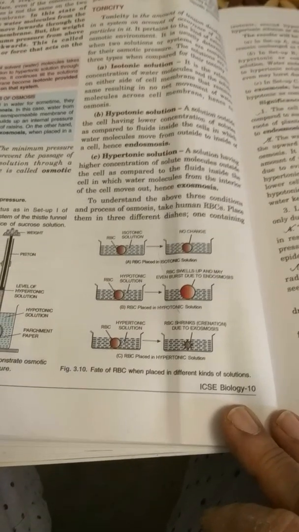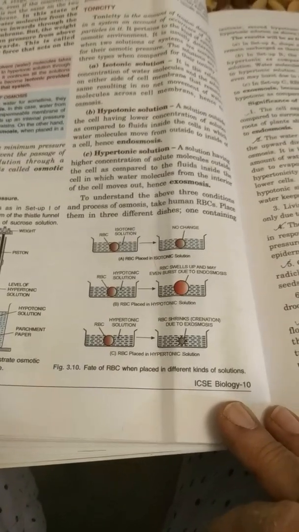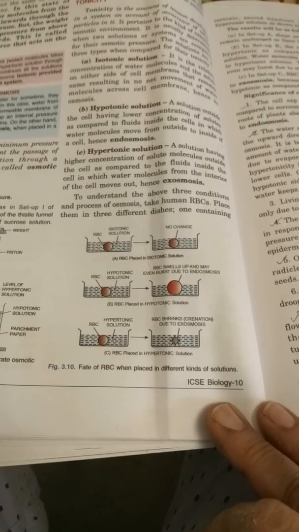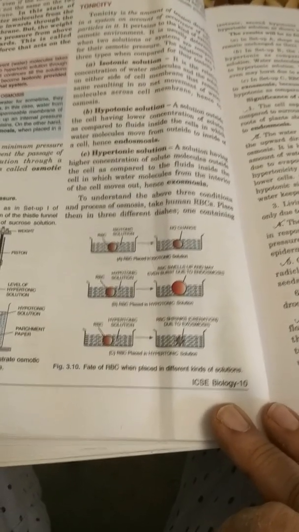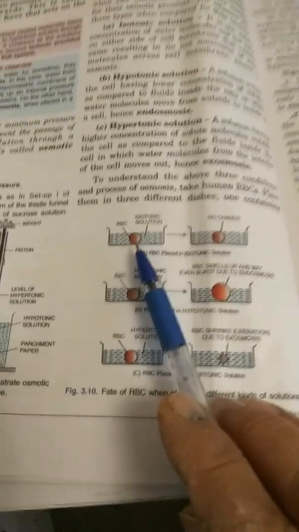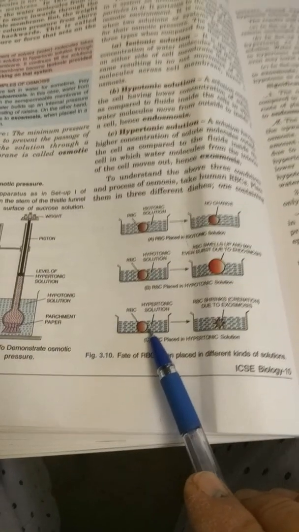To understand the above three conditions and the process of osmosis, we will take human red blood cells. We'll place them in three different dishes: one dish containing isotonic solution, the second containing hypotonic solution, and the third containing hypertonic solution.